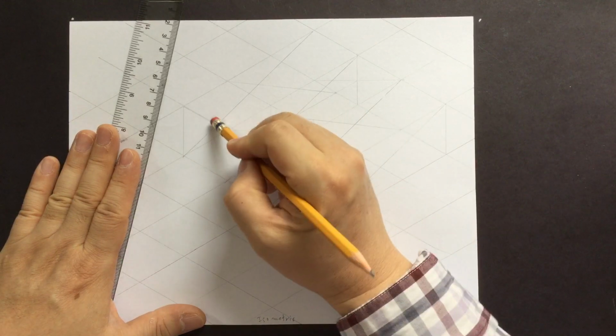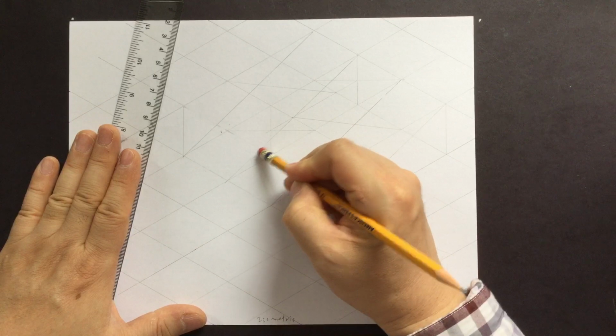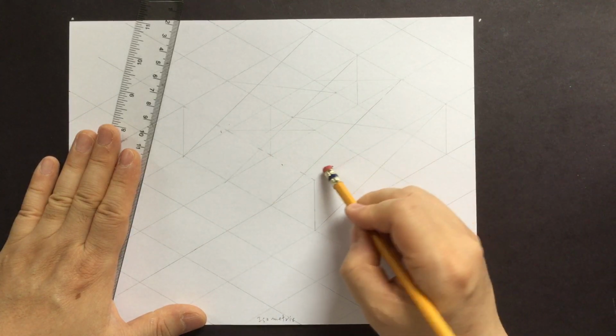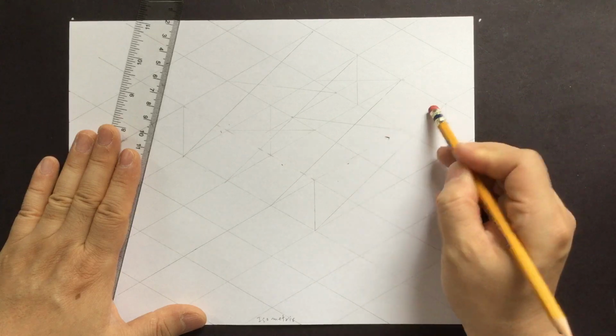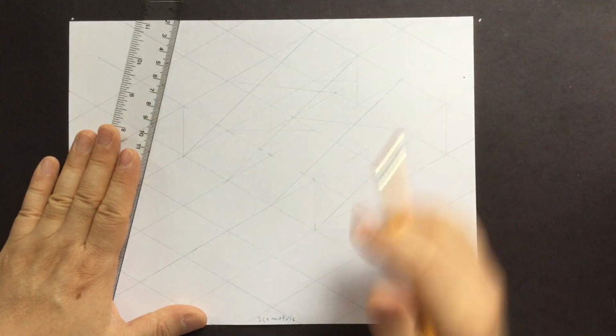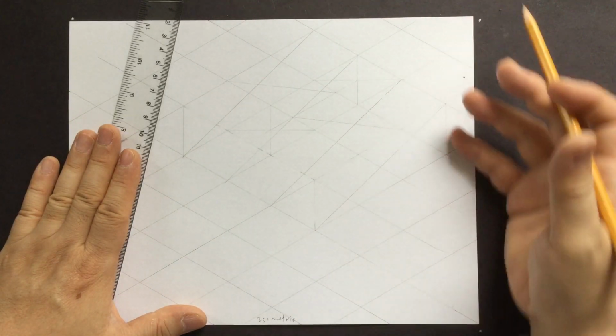So if I erase this one, you will see it better. Right? So now the whole thing is tilted. Do you see it? All right, now you have to reposition things.